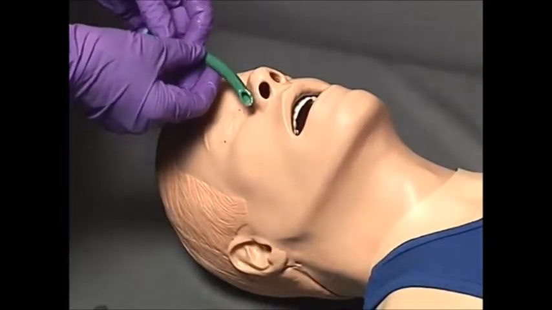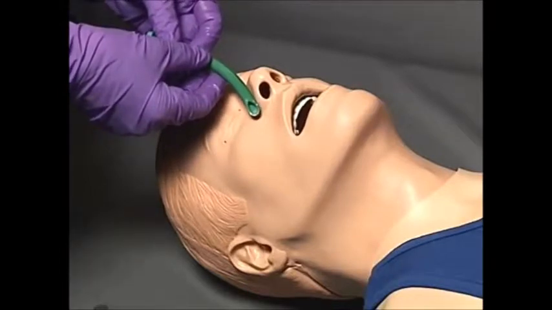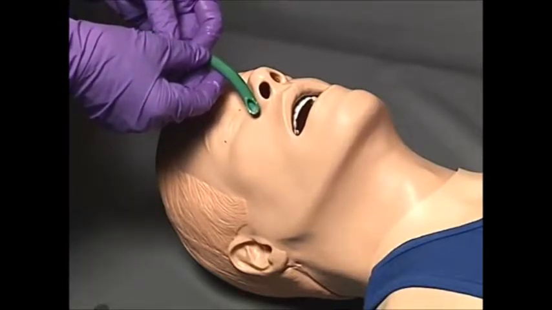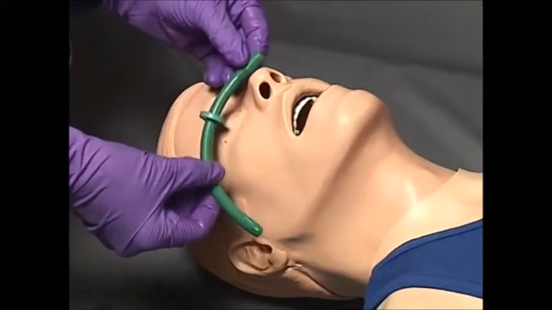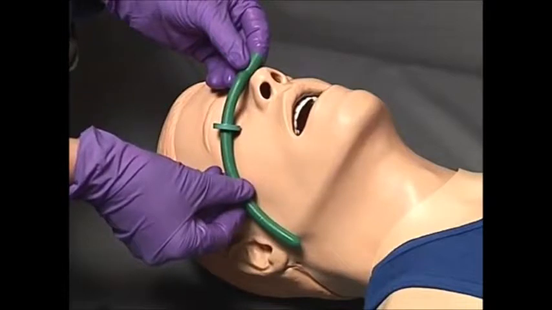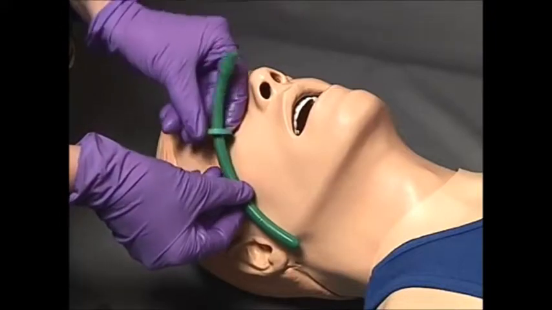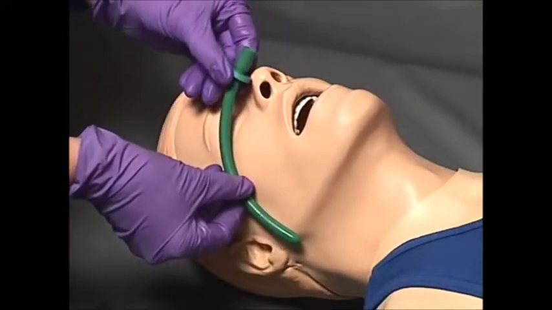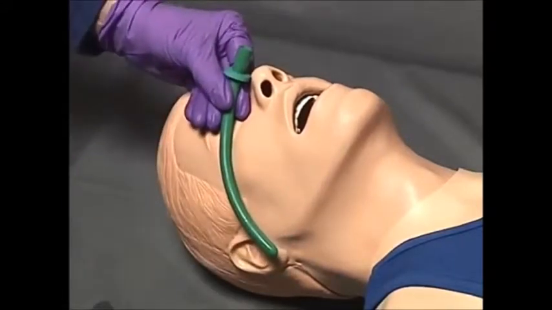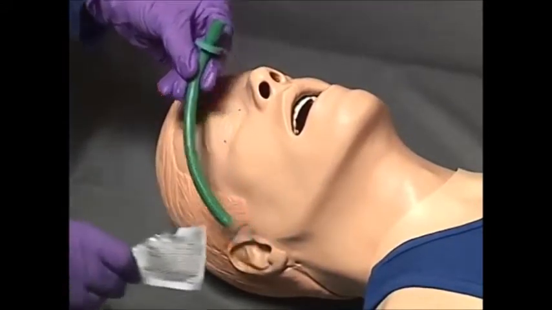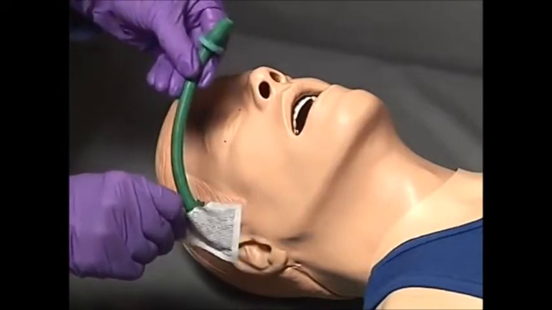To select the correct size nasal airway, begin by visualizing the patient's nares and select a nasal airway with a diameter slightly smaller than the patient's largest nare. Once the diameter is determined, then measure the device from the tip of the patient's nose to the tip of the earlobe or angle of the jaw. The rubber washer or grommet can be slid back and forth on the device to ensure a proper fit. Lubricate the distal surface of the airway with water or a water-soluble lubricant.